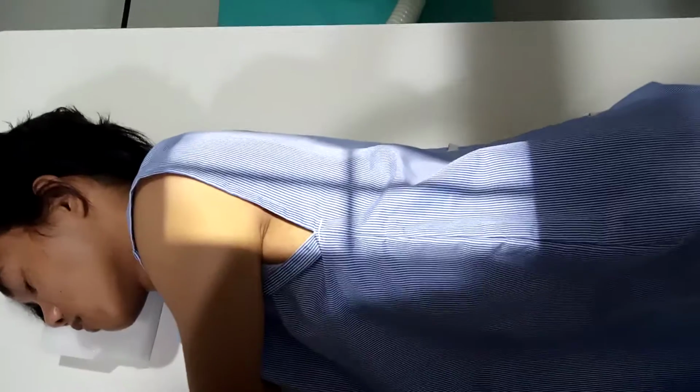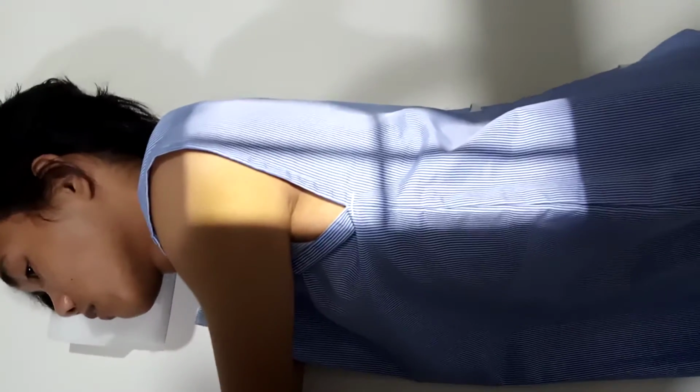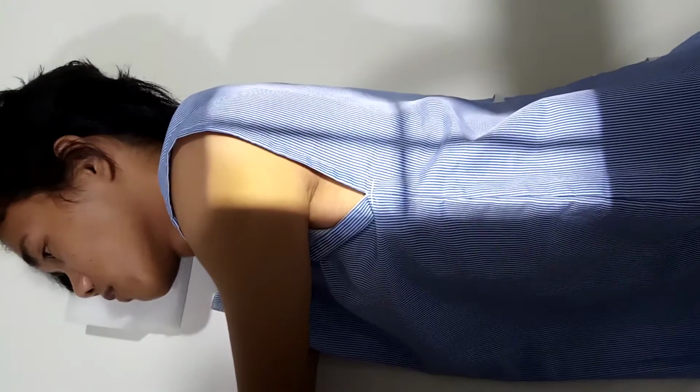So in anatomy demonstration, evaluation criteria, the thoracic vertebral bodies, intervertebral joint spaces, and intervertebral foramina of thoracic 1 to thoracic 3 will be clearly visualized.